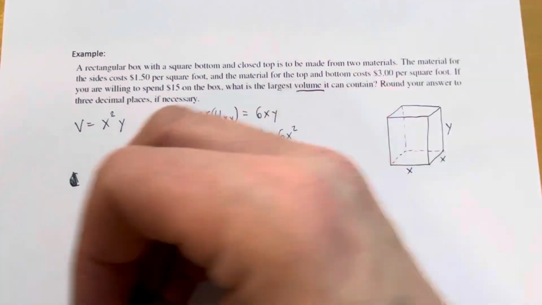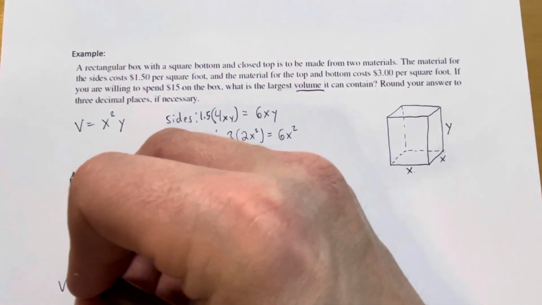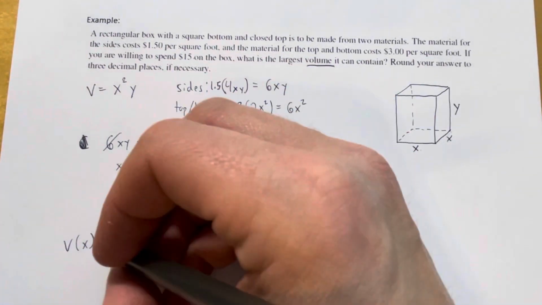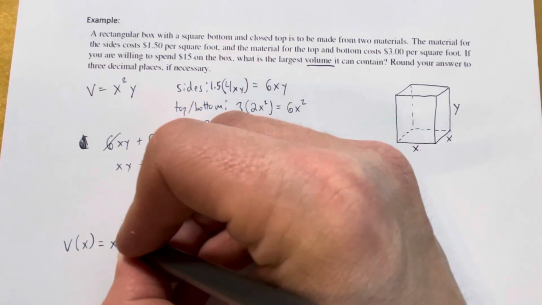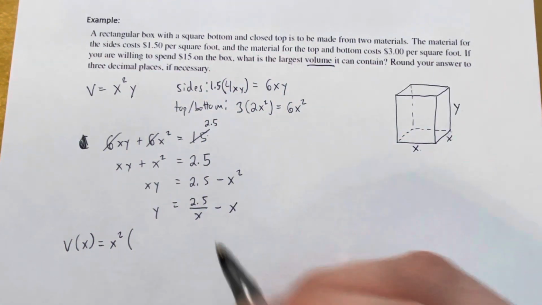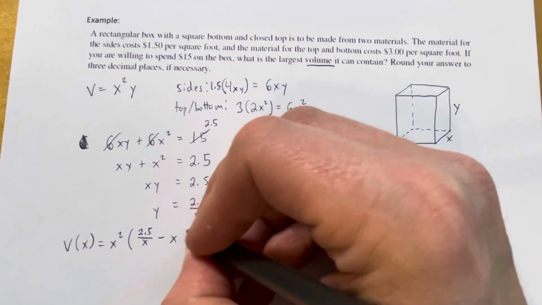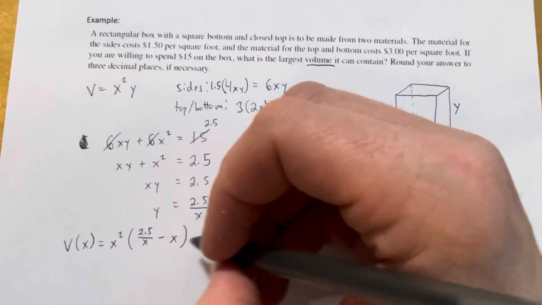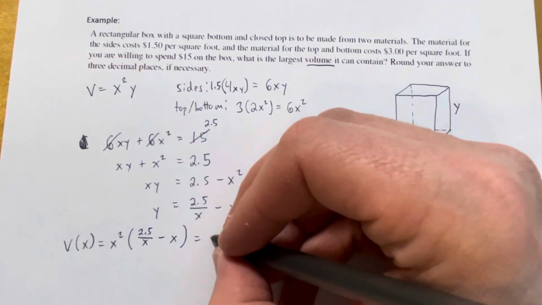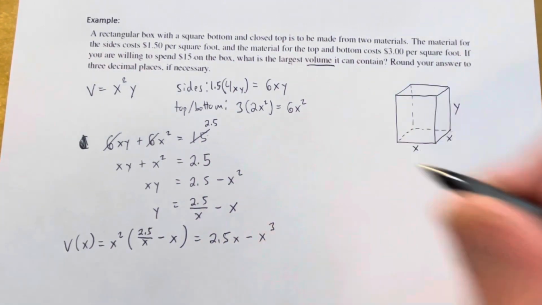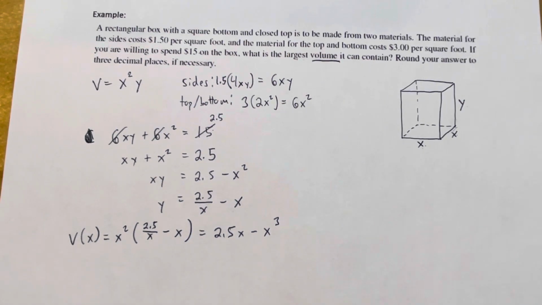That's what y is equal to, and this is what I would use as a substitution for the y in my objective function. So now I can call my objective function V of x. It's volume, that's what the V stands for, but it's only going to depend on x because I can write it as x squared times this instead of y. 2.5 over x minus x. Okay, distribute that x squared in because it's going to cause some cancellation there. I'm going to get 2.5x minus x cubed. Okay, so now I have the function that I want to optimize.